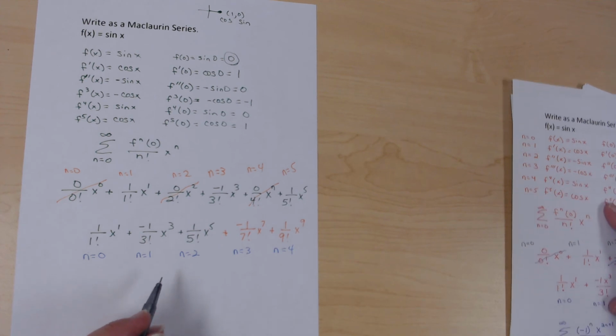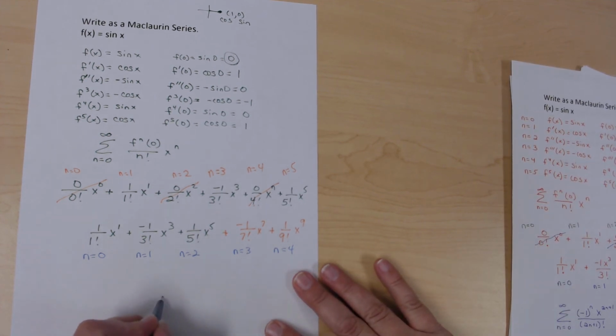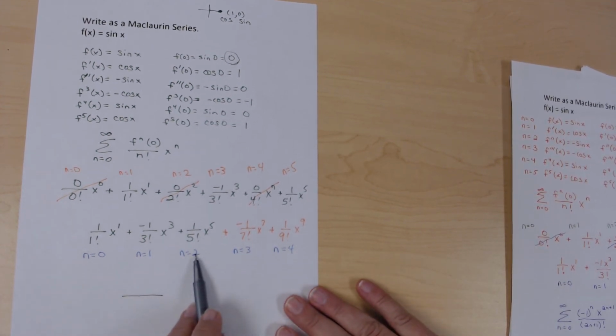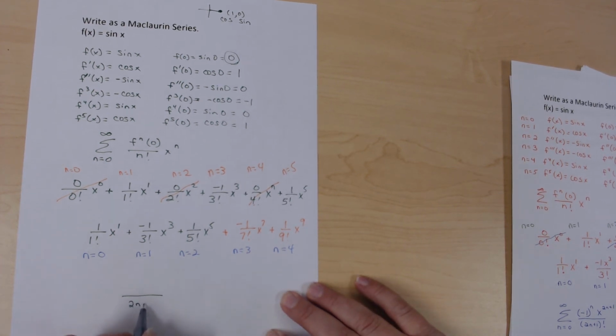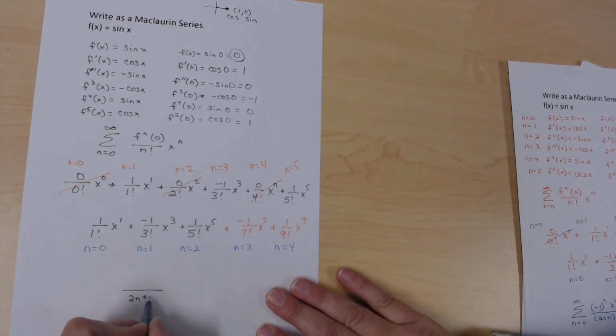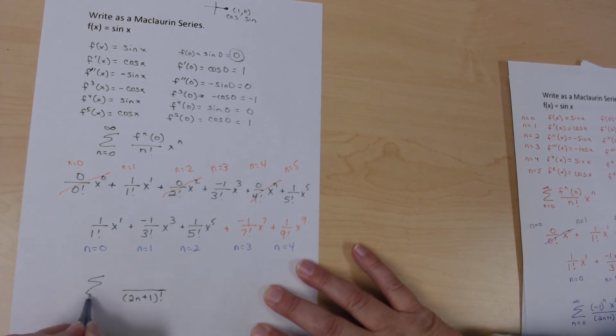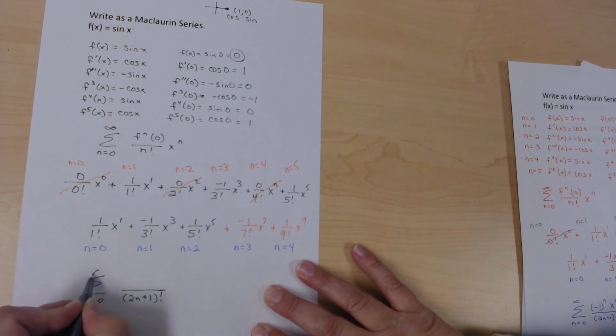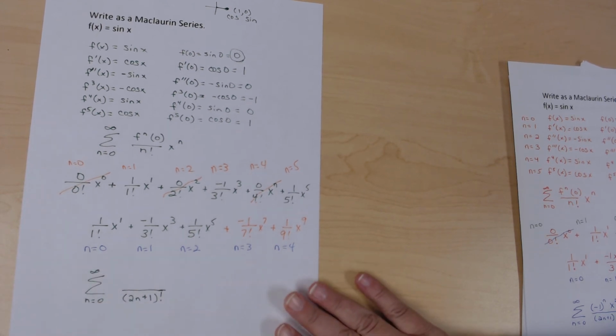So the bottom is going to be 2 times n, and then we have to add 1 more, okay? And we have to do the factorial. This is a sigma, n equals 0 to infinity.